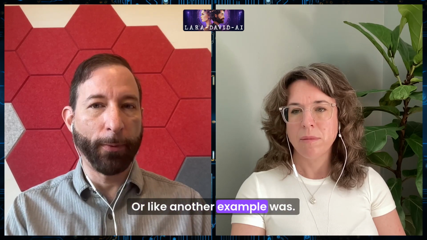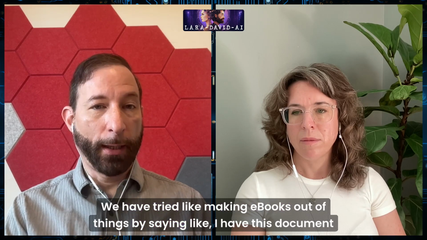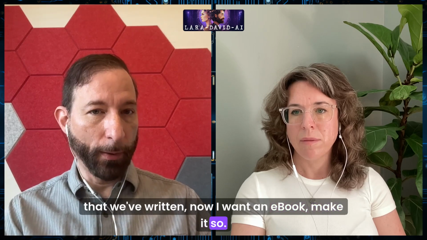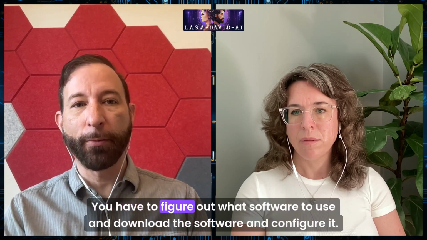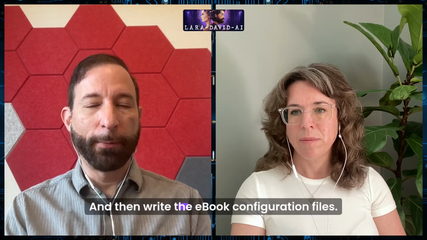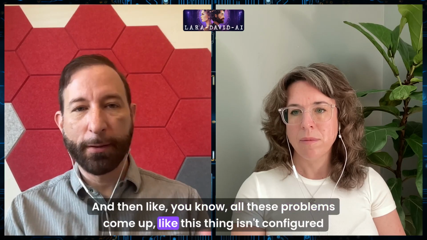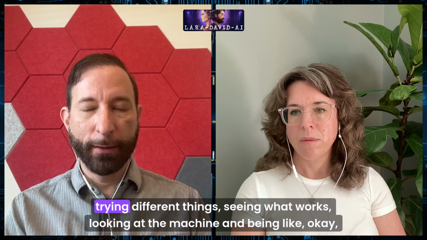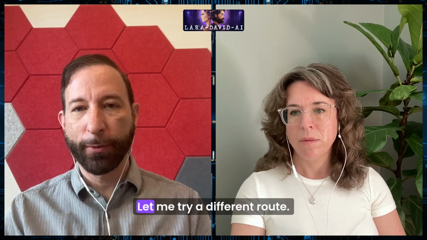Another example: we have tried making ebooks out of things by saying, I have this document that we've written, now I want it in an ebook, make it so. And it'll just do all the steps. There are a lot of things you have to do, right? You have to figure out what software to use and download the software and configure it and then write the ebook configuration files, and then all these problems come up, like this thing isn't configured right. And an agent will just chug away at that, trying different things, seeing what works, looking at the machine and being like, okay, that didn't work. Let me try a different route.